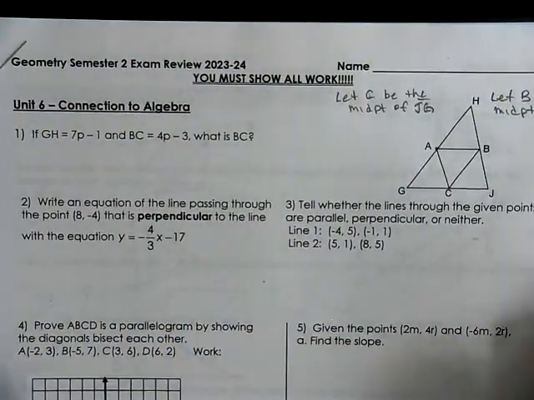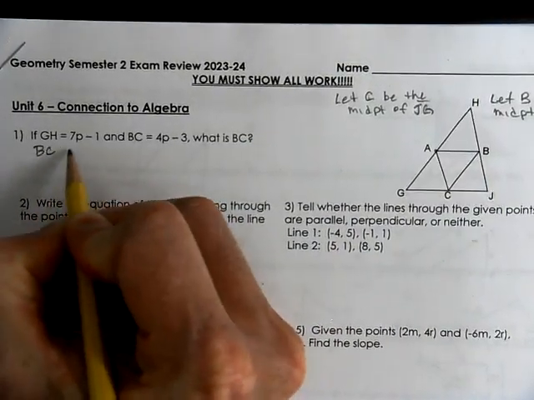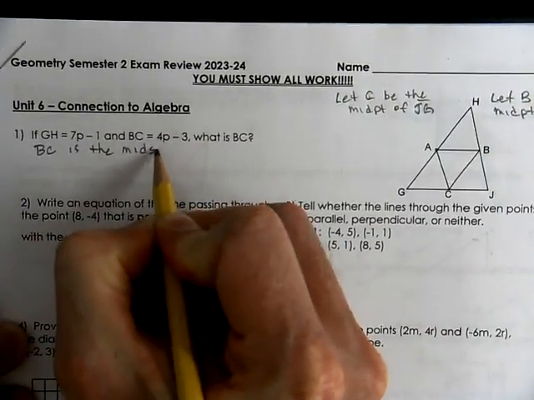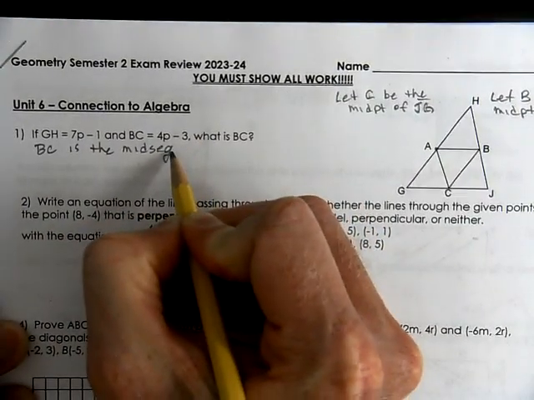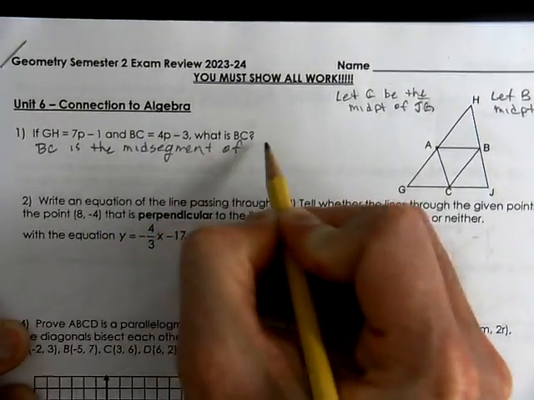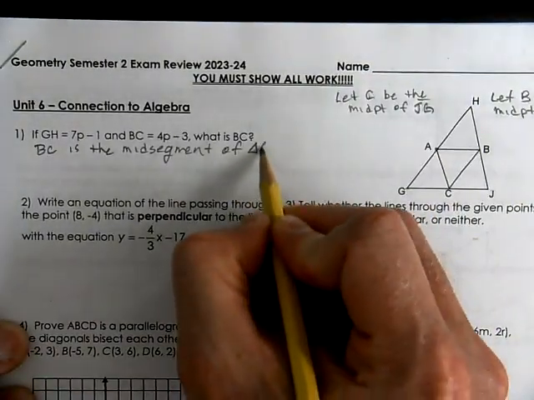So if we know those are the midpoints, then we know that BC is the mid-segment of triangle GJH.